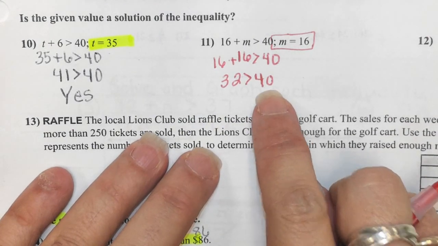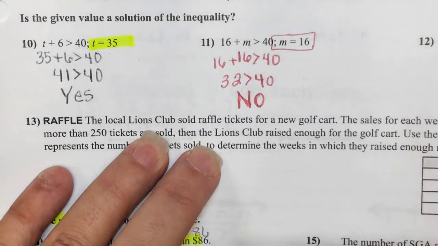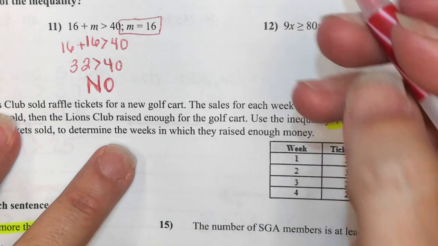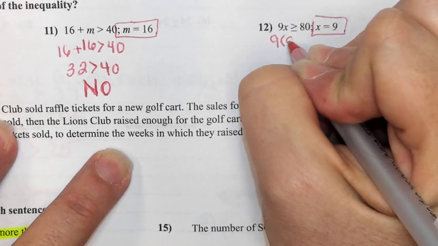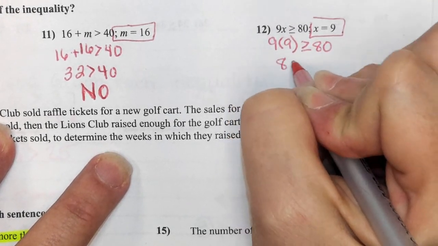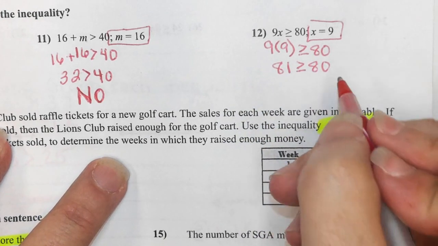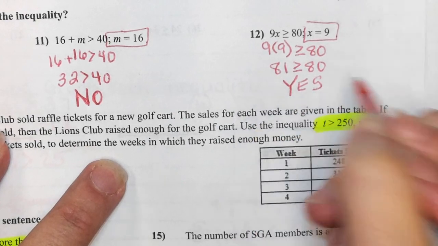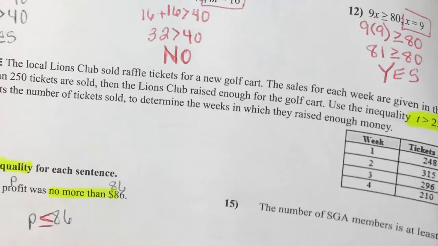No, it is less than 40. Something's up. So, it is a big fat no. Now I'm going to do number 12. I got x is 9. So 9 times 9 is greater than or equal to 80. 9 times 9 is 81. Is 81 greater than or equal to 80? Yes, it is greater than. Good on that one? Okay.